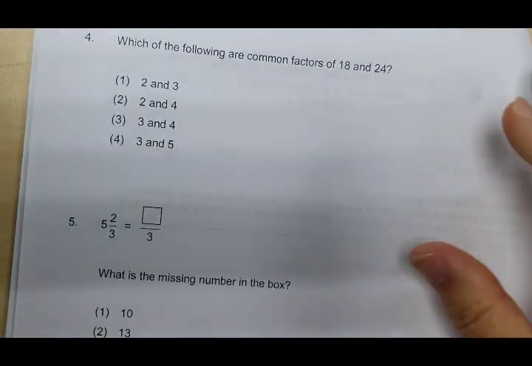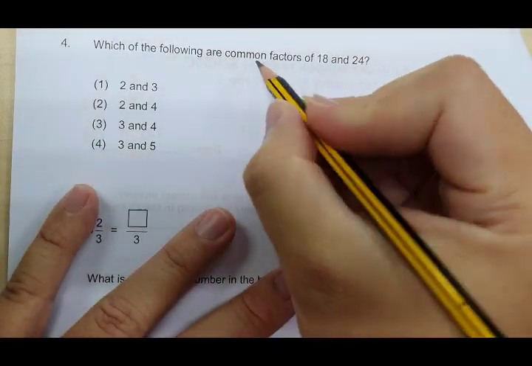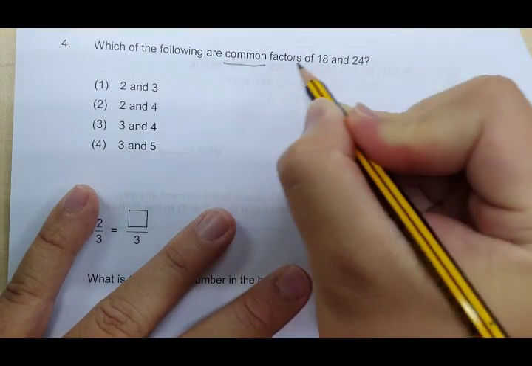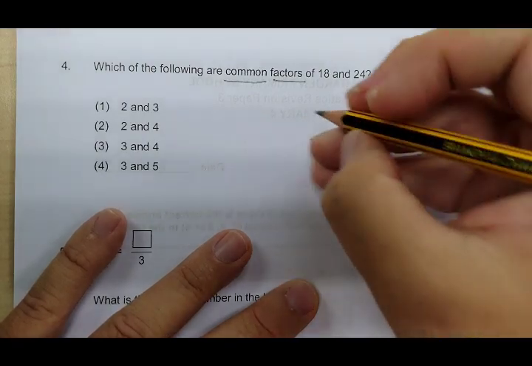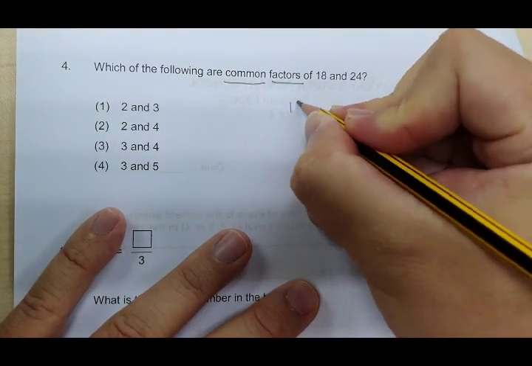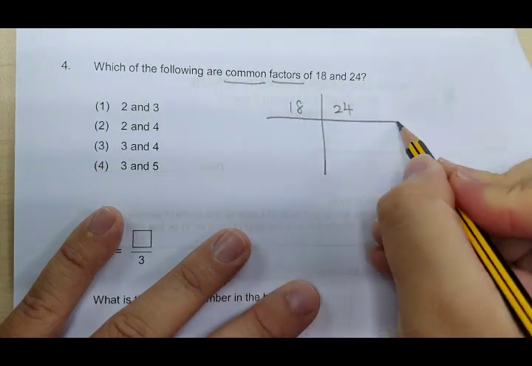Alright, let's move on to question number 4. Which of the following are common factors of 18 and 24? Let's understand common factors. For common factors, we have to find all the factors first for 18 and 24 respectively. Alright.